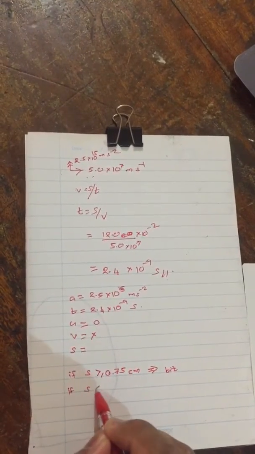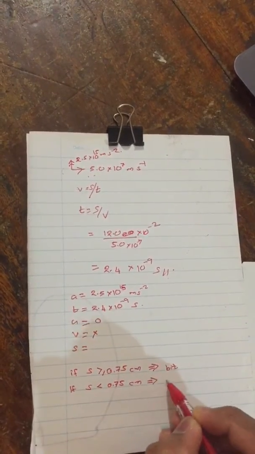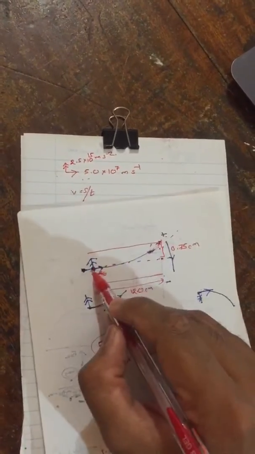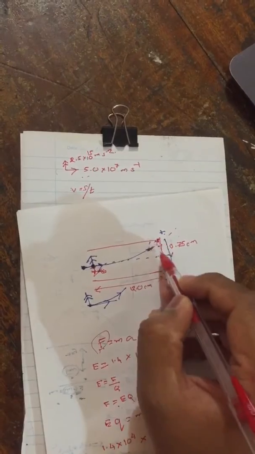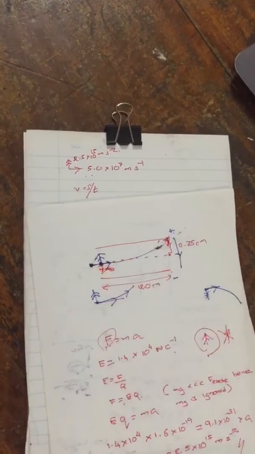If S is less than 0.75 centimeters, it will imply that the electron will emerge. The vertical distance traveled when it comes here is less than 0.75, then it will still have some gap to travel, so it will emerge.